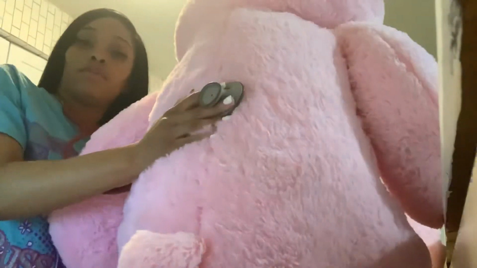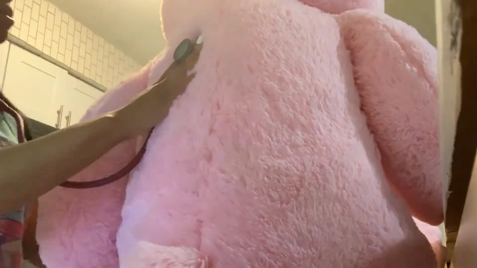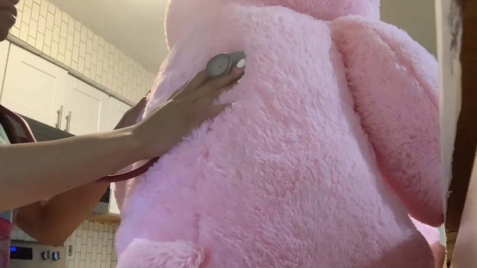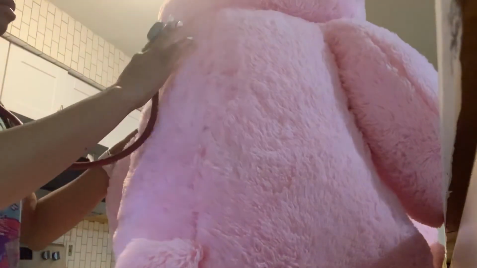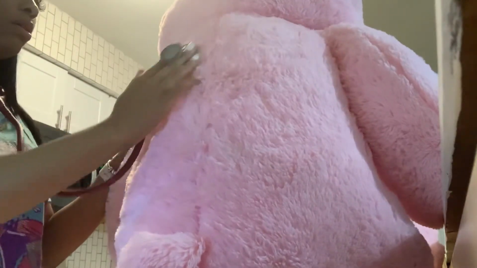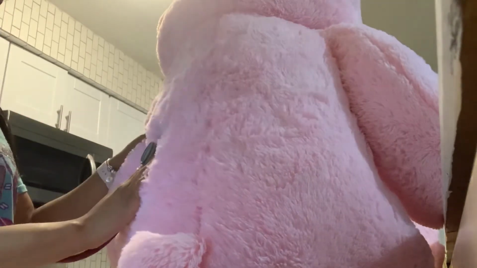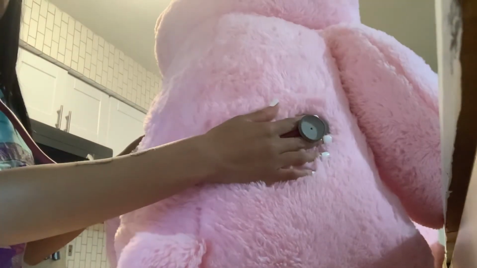And when I'm listening for the posterior side, I can listen for 6 to 8 spaces. So I'll go ahead and name those off. Okay, so this is the left upper lobe, right upper lobe, left upper lobe, right upper lobe, left lower lobe, and right lower lobe.